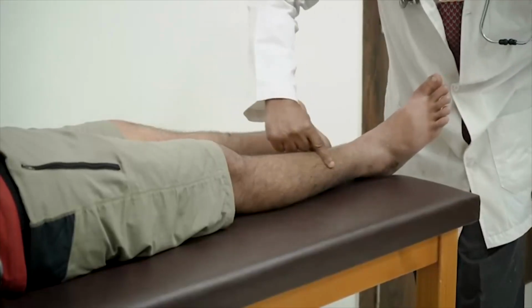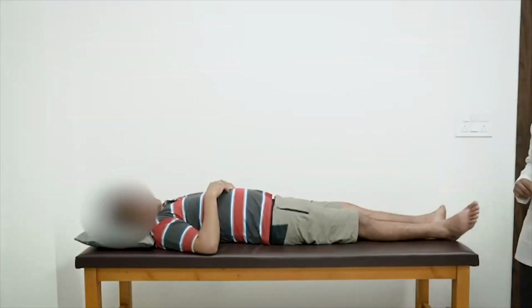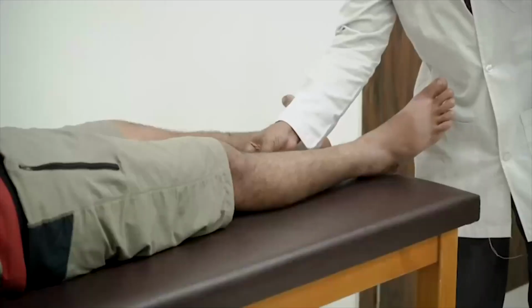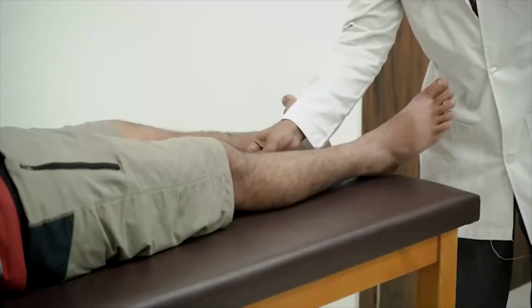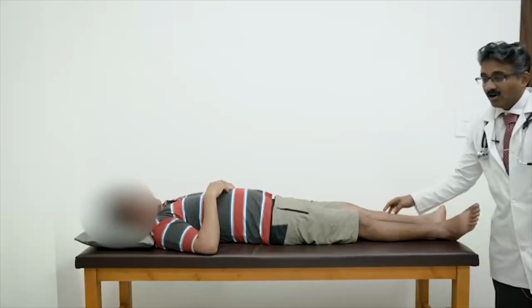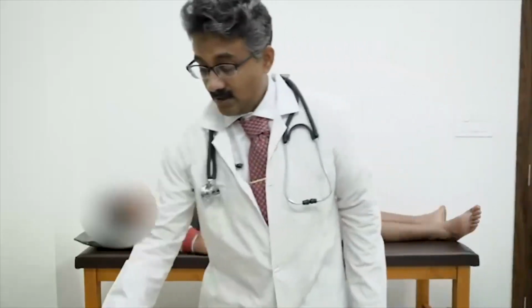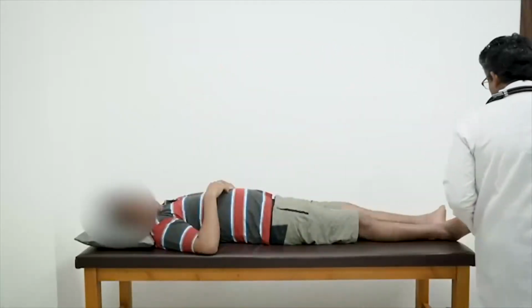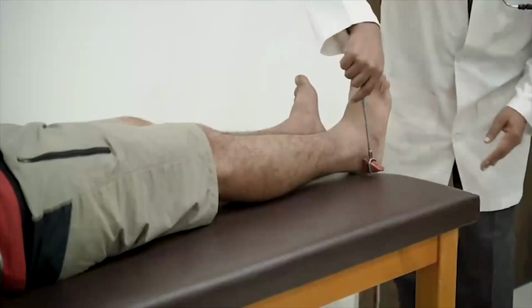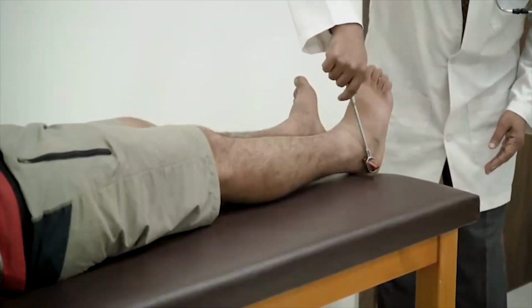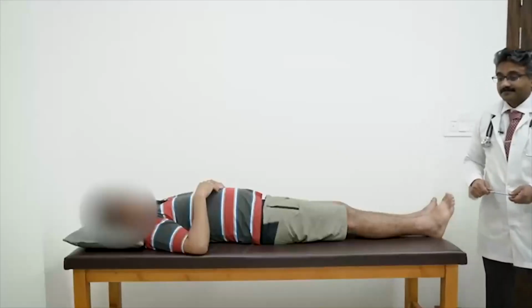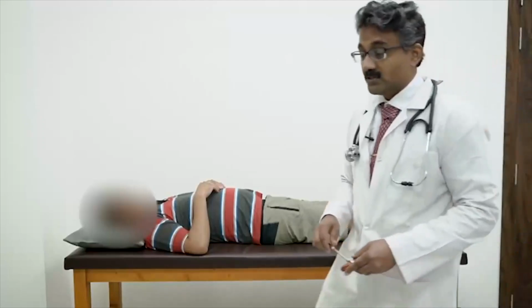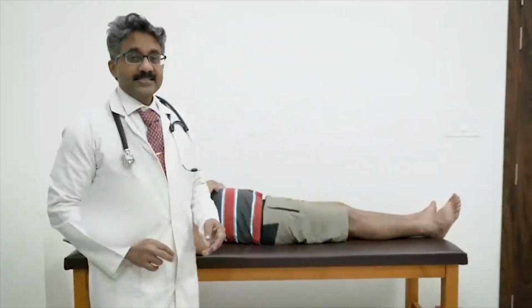Or the Gordon sign, where you squeeze the soleus and gastrocnemius muscles. Or the Chaddock sign, where with a knee hammer you hit just below the lateral malleolus. These are some of the maneuvers you do for the Babinski sign.